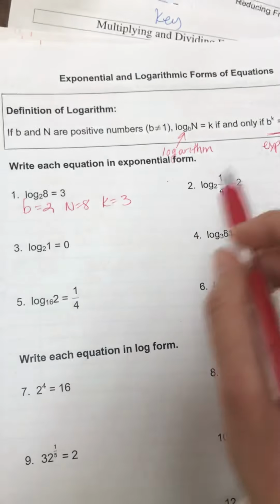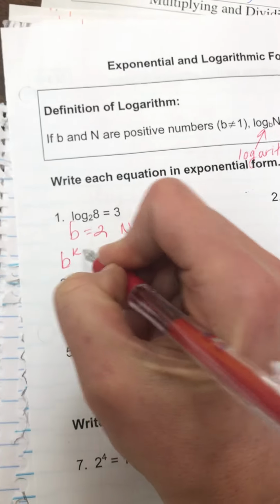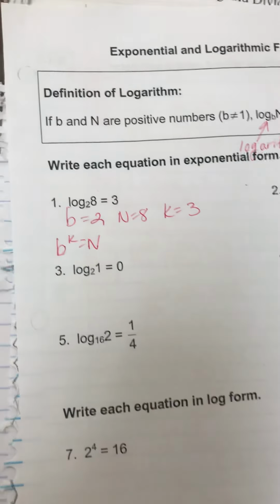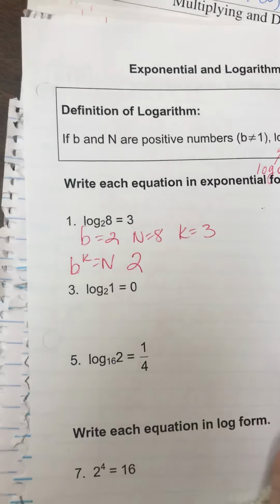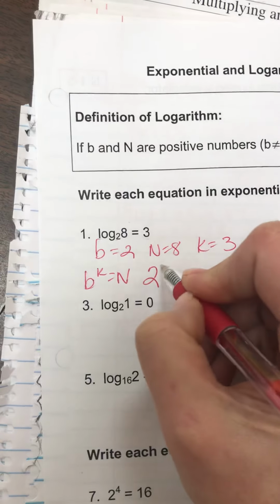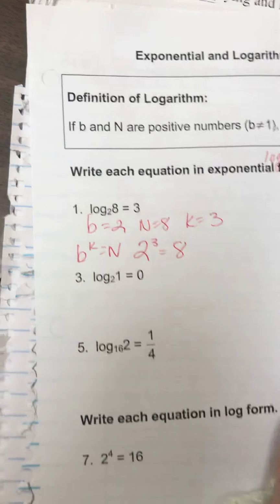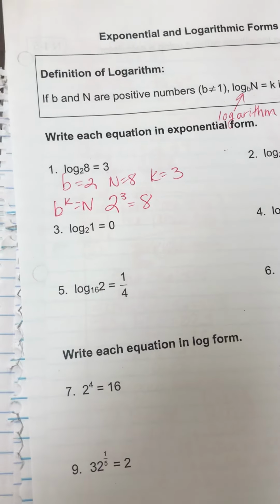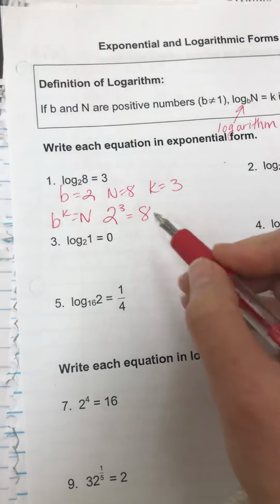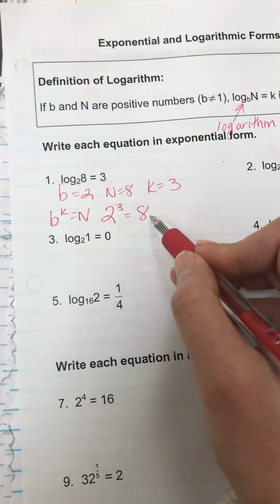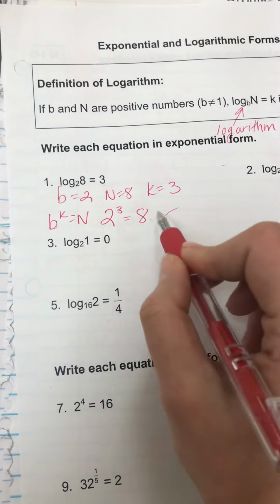Knowing those three, we rewrite b to the k equals n. So that's going to be 2 to the third equals 8, which is true, right? 2 times 2 is 4, times 2 is 8. That's what they're asking you to write in this form.